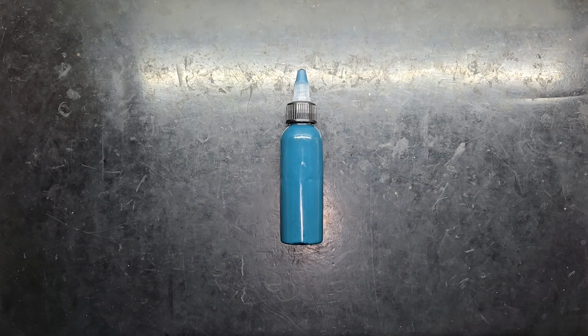So what is grease? Grease is actually composed of three parts: a thickener, a base oil, and additives. The thickener makes up up to 30% of the grease. The base oil makes up 60 to 90% of the grease. And then additives can make up 0 to 10% of the grease.